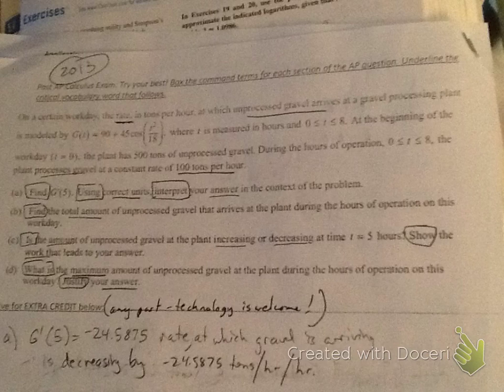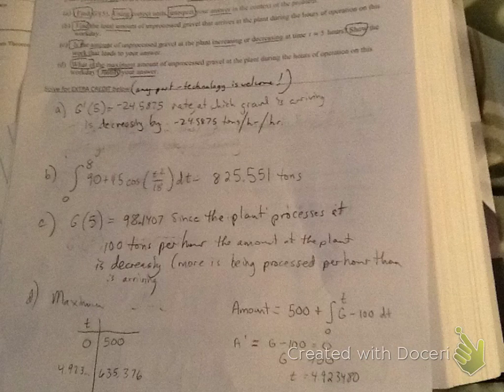Since g is a rate, that's why reading helps. G was not the amount, g is the rate. So the derivative of that is the change in the rate, or it's like acceleration. So it was decreasing 24.5875 tons per hour. Units are important because it says use the correct units.